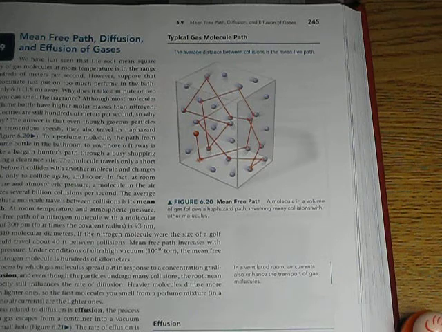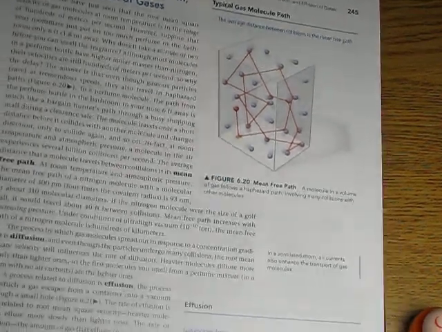And so this gives us two other terms that are related to this mean free path. It's related to this molecule just kind of bouncing randomly all over the place. And those two terms are diffusion and effusion. Okay, we'll come back to this book.